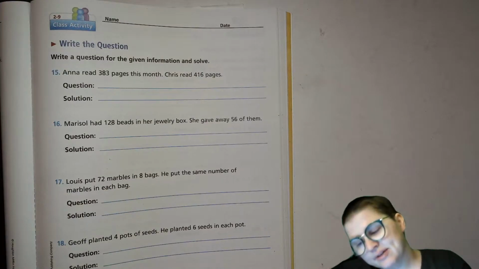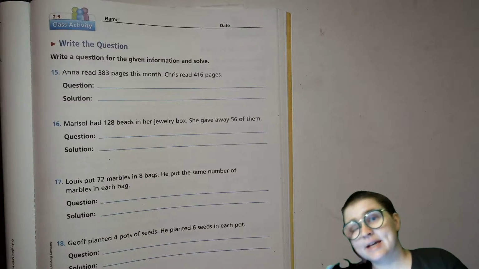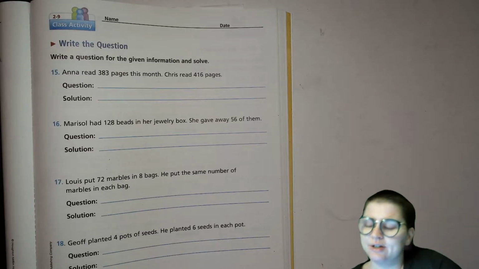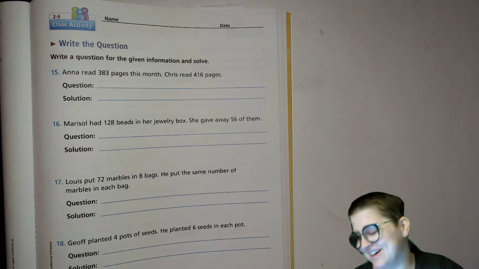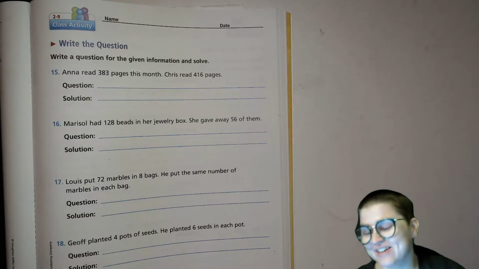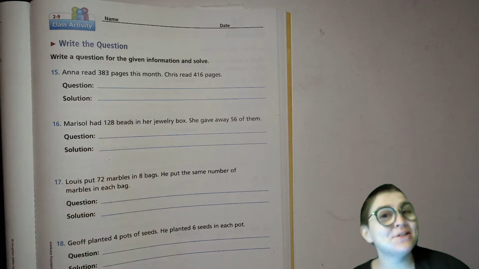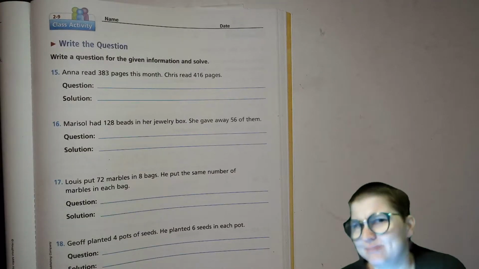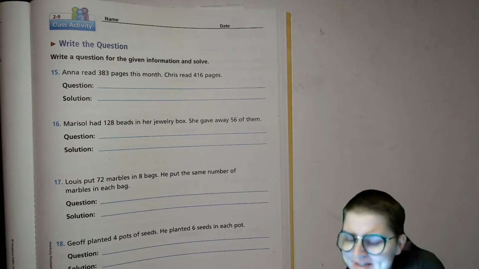Now, as long as you're doing this with me, we should probably come with the same questions to ask, because then we'll have the same answer. But if you're feeling brave or whatever, you can go ahead and write your own questions. But just keep in mind, your solution is probably not going to be the same as mine. Depends on the question, but keep that in mind.